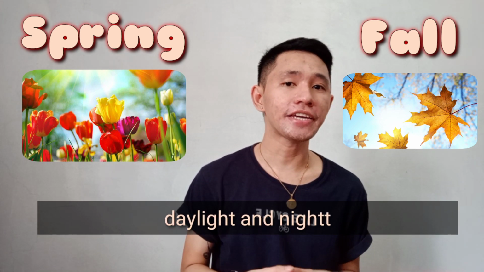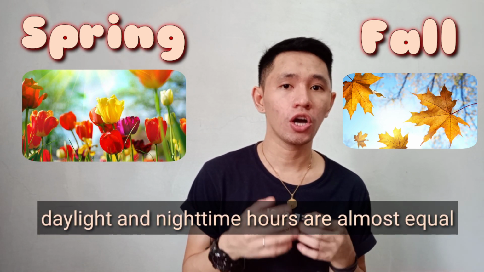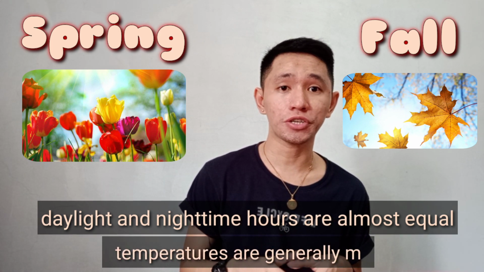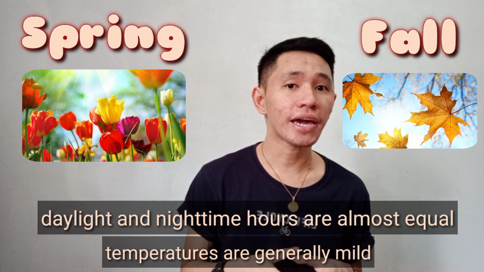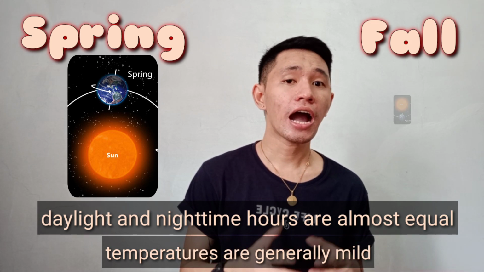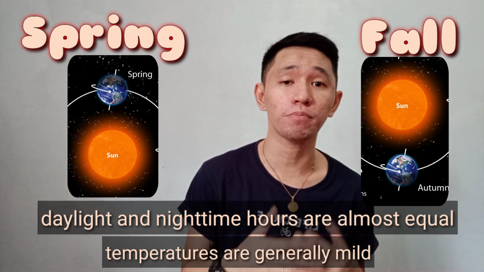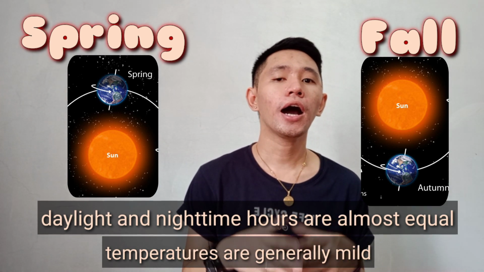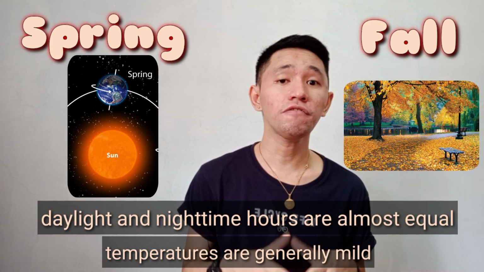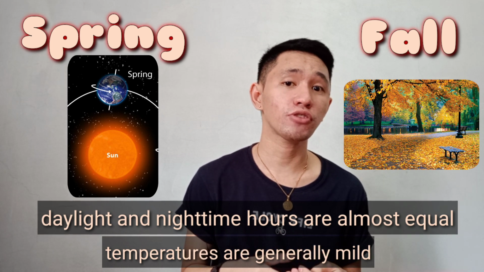So the daylight and nighttime hours po ng dalawang seasons na to are almost equal po. Tapos, the temperatures are generally mild. Tapos, kapag spring po ang northern hemisphere, ang southern hemisphere po of the earth is autumn or vice versa po sila. Tapos, the main features po ng fall is shedding of leaves of the deciduous trees. So, kaya po tinawag siyang autumn.